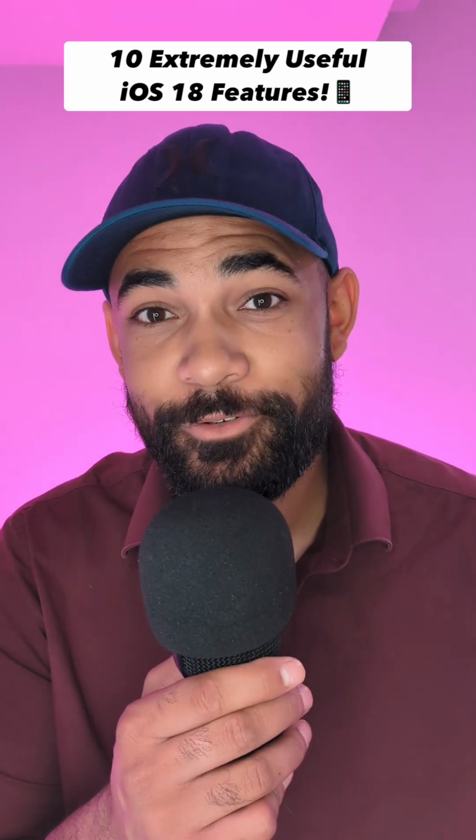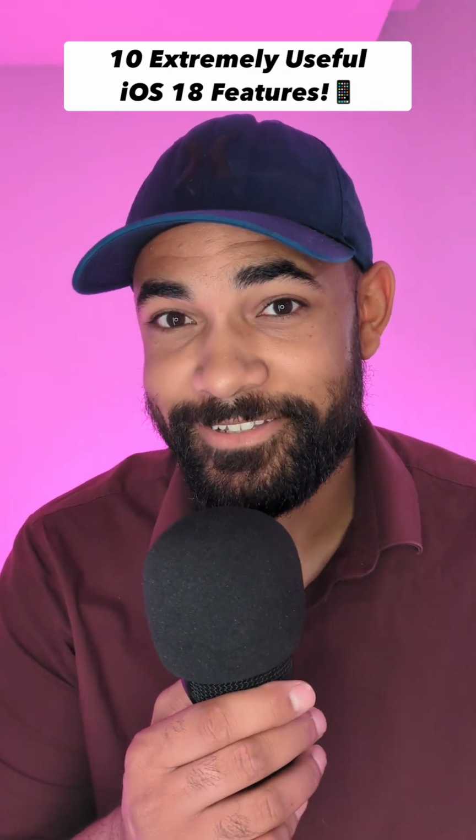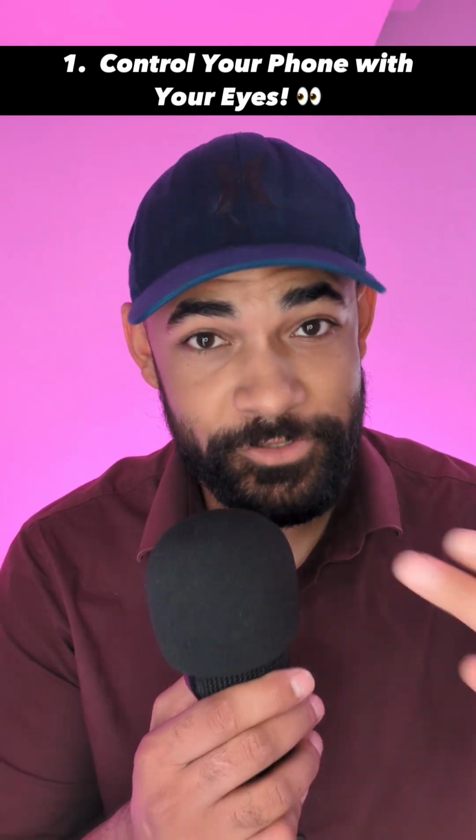Here's 10 extremely useful iOS 18 features you might have missed. Number 1. You can control your iPhone just by looking at it.